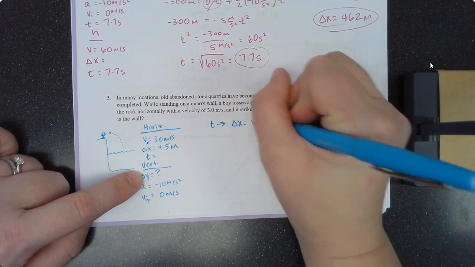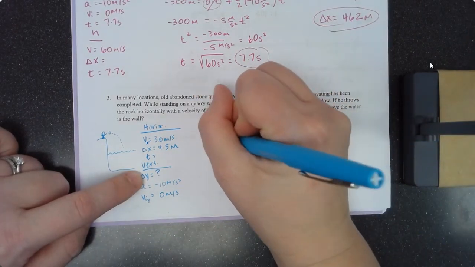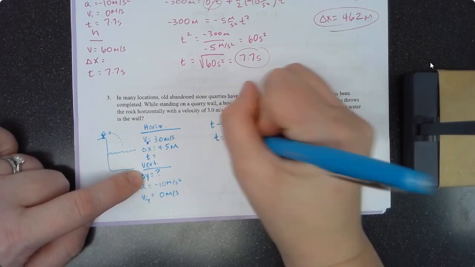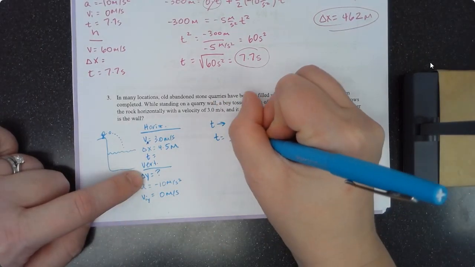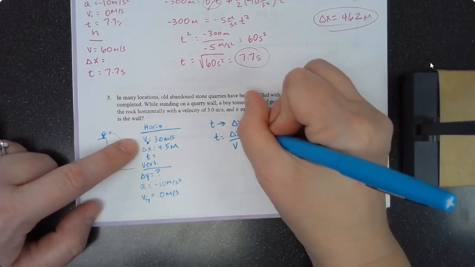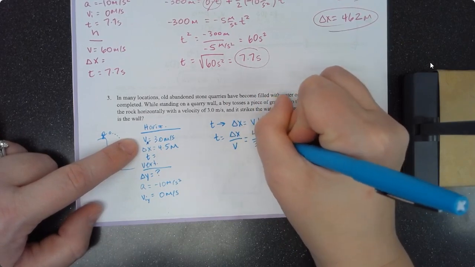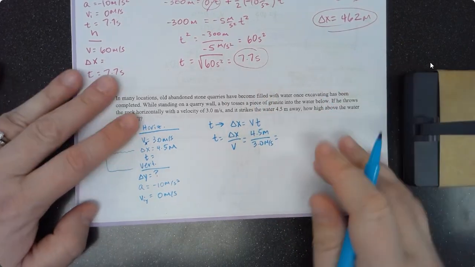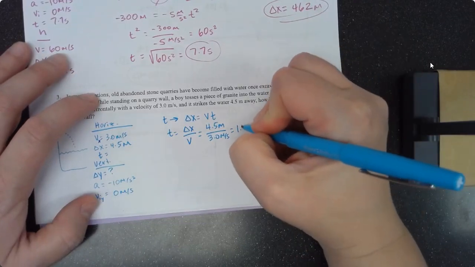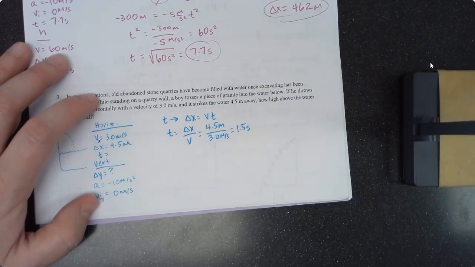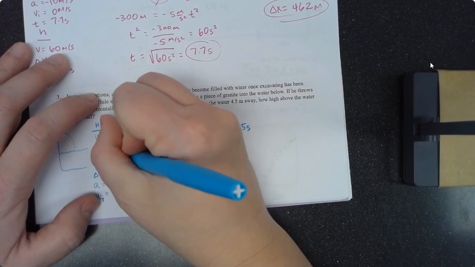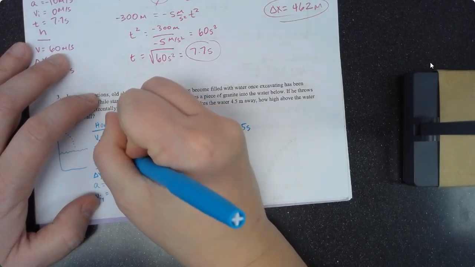So to solve for time, we need to know that our change in position is equal to velocity times time. So time is equal to our change in horizontal position divided by velocity. So we're going to be looking at 4.5 meters divided by 3.0 meters per second. And that's going to give us 1.5 seconds. That seems kind of far. Something falls for 1.5 seconds.